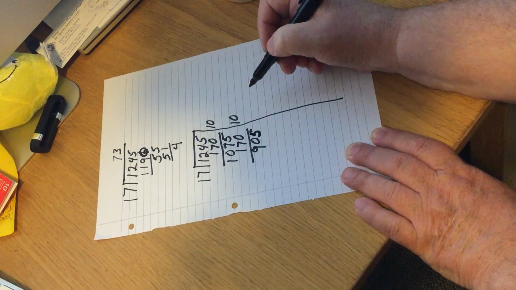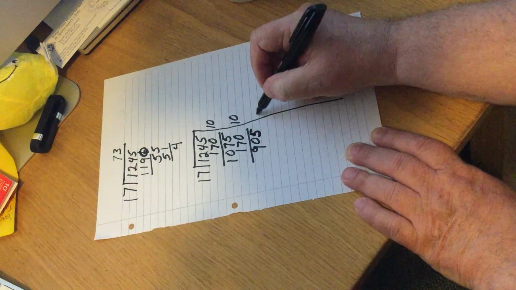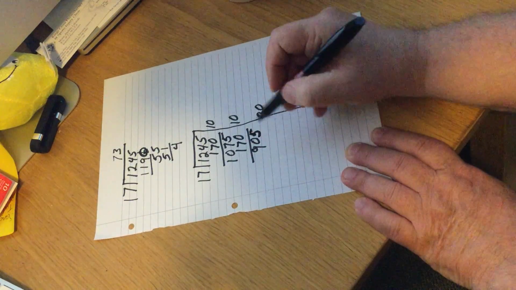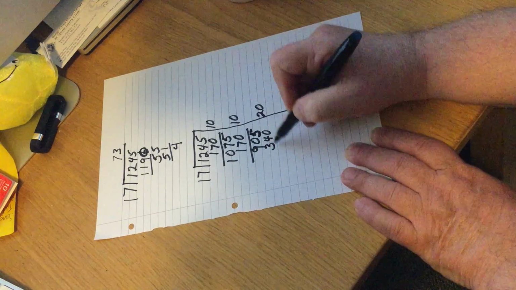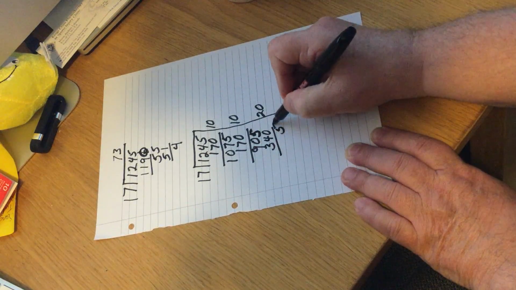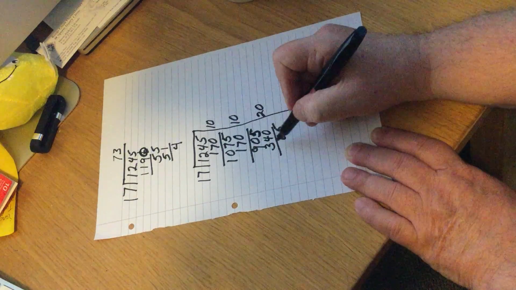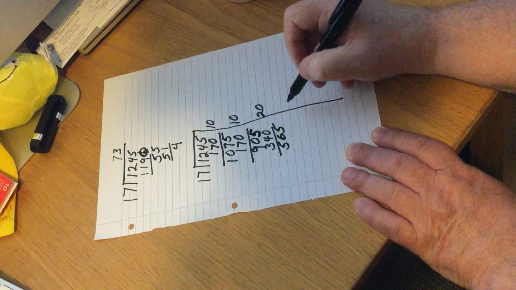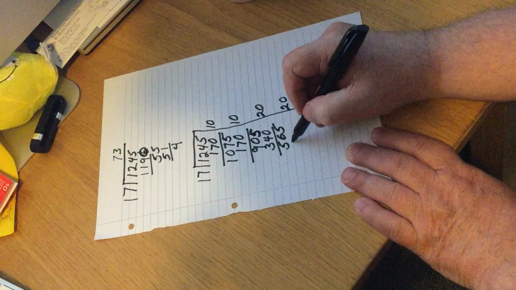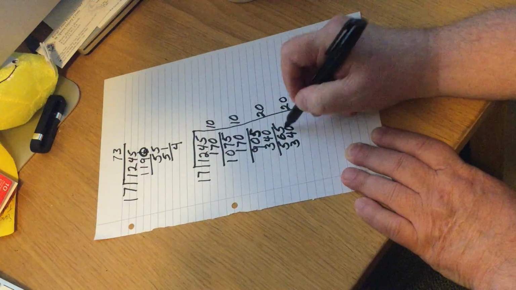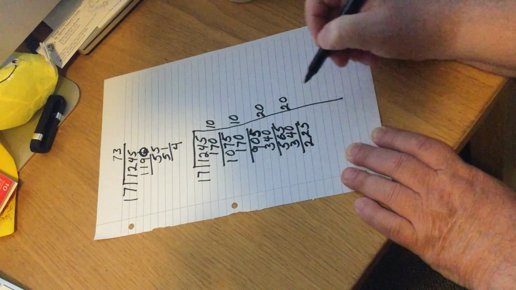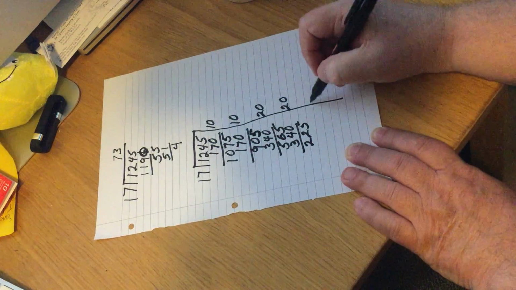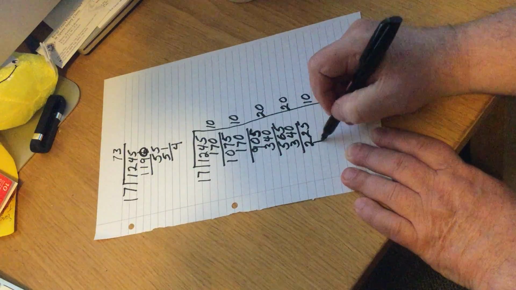In fact, if I'm looking at this, I can actually take out 20 groups of 17 and get 340. And again, subtract. I can take out another group of 20. I can't take any more groups of 20, but I can take another group of 10.